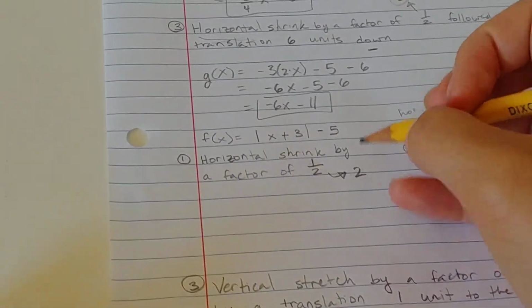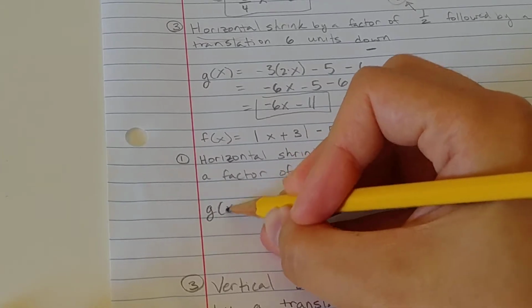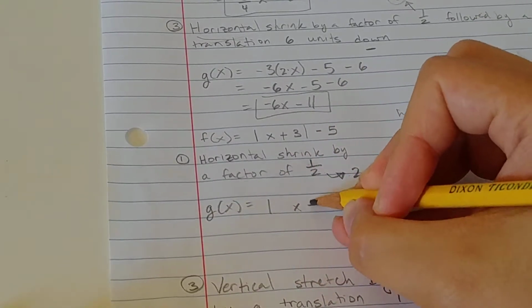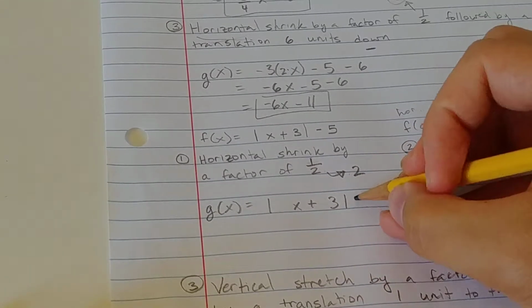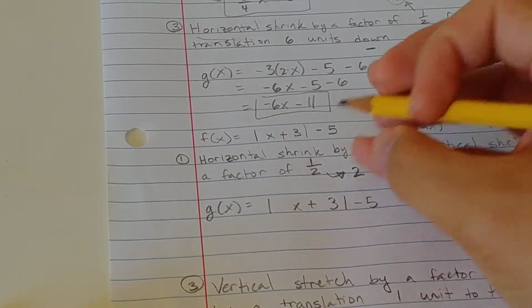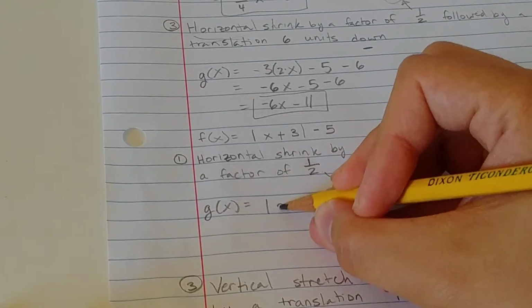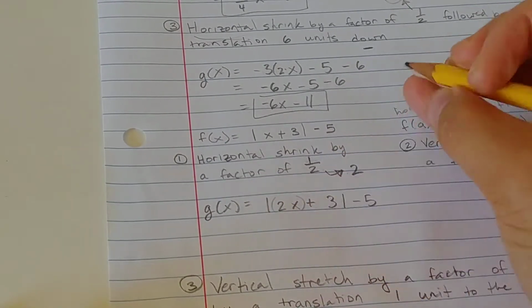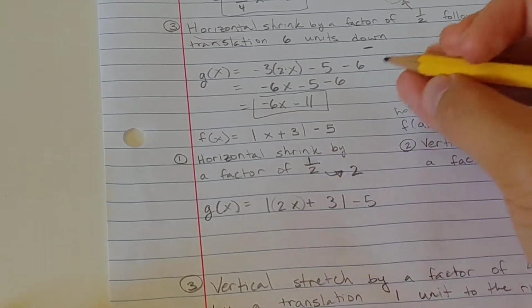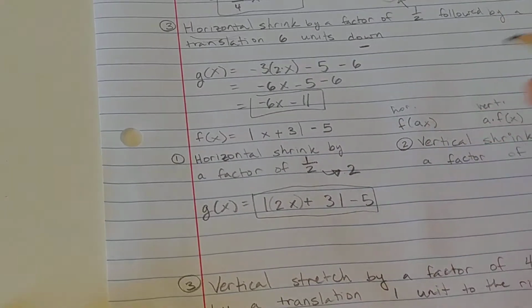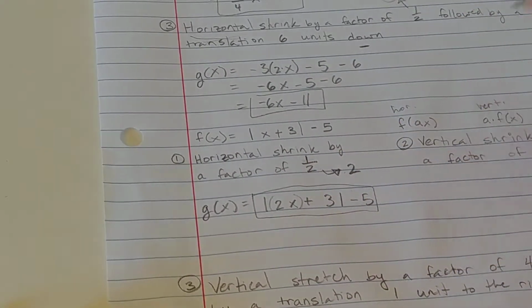So let's do this. g of x equals absolute value x plus 3. Notice I'm leaving space. And horizontal is multiplying just the x, so times 2. Now you could put parentheses if you want, but that's all we can do. So that's it. Absolute value of 2x plus 3 minus 5.